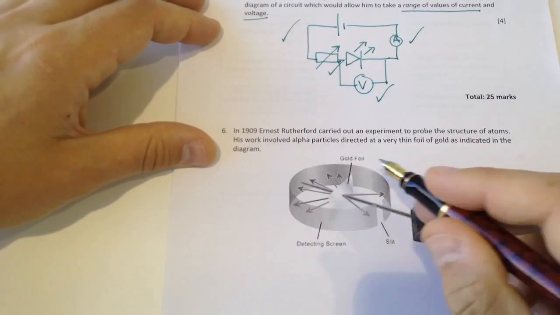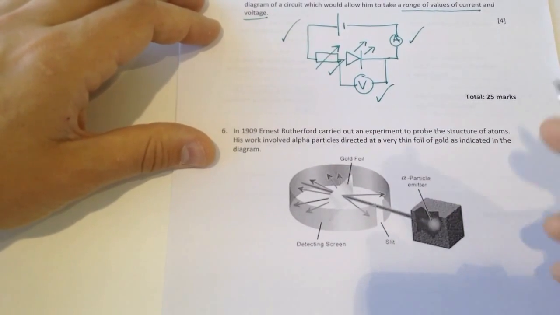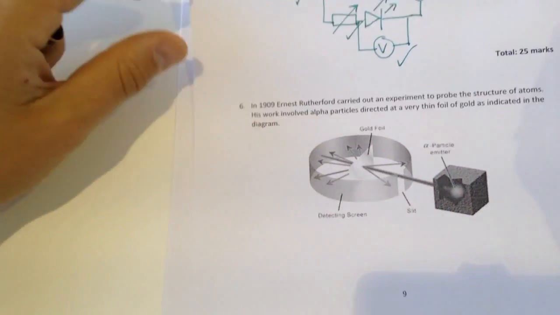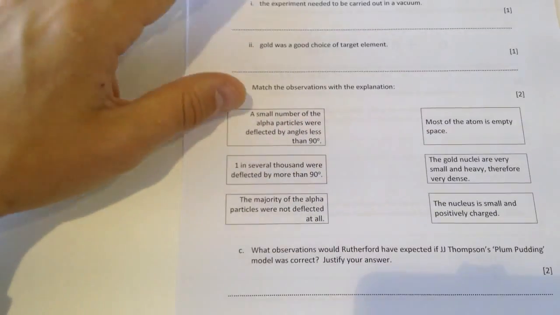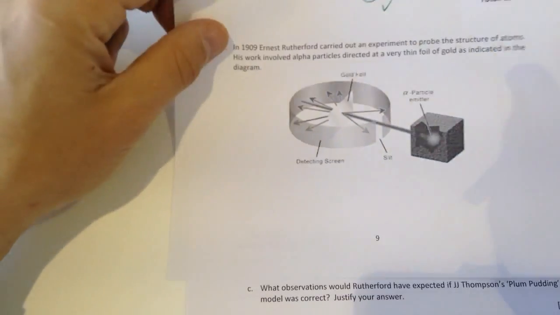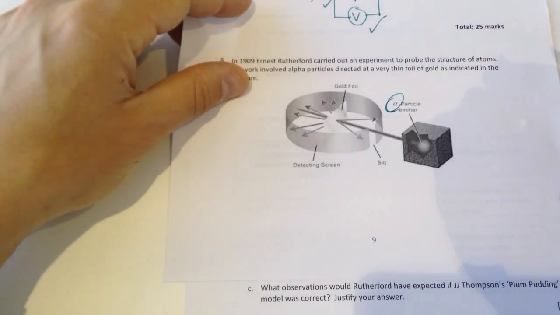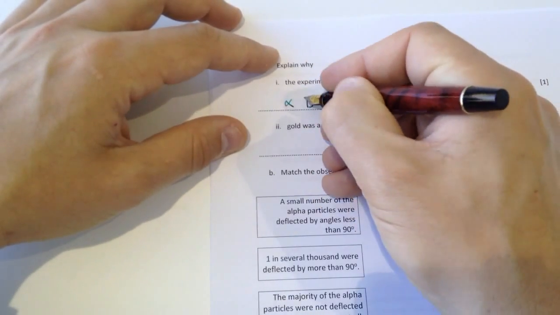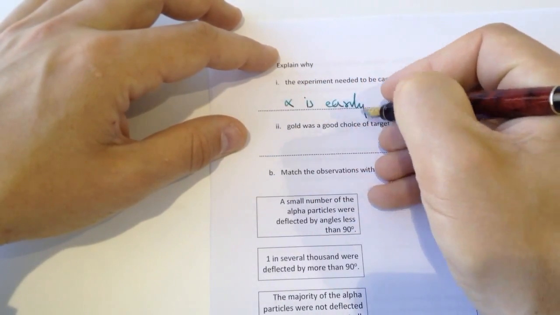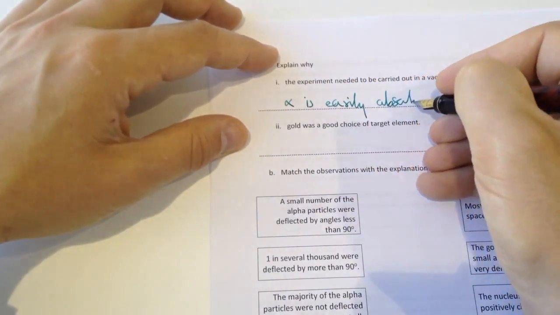Okay, number 6. You should all be familiar with this, the Rutherford experiment for working out the model of the atom. Explain why it needed to be carried out in the vacuum. Well, if you see here, these are alpha emitters. There's an alpha emitter, and you should know that alpha is easily absorbed by air.